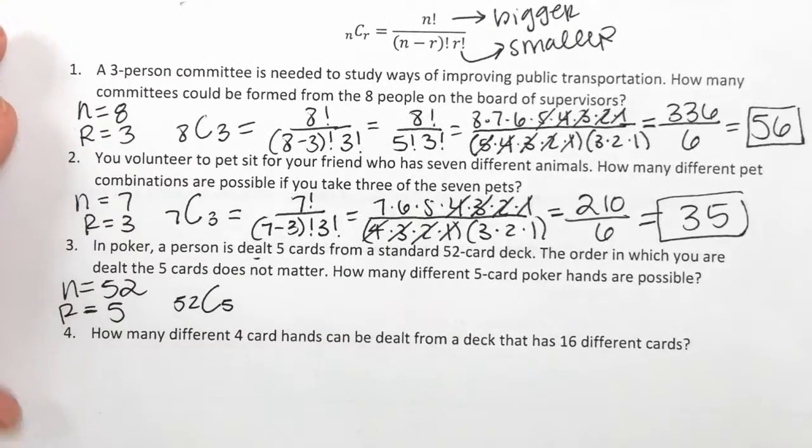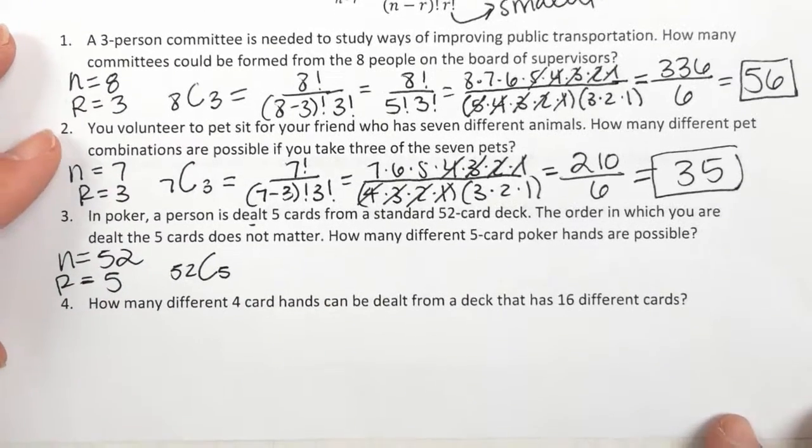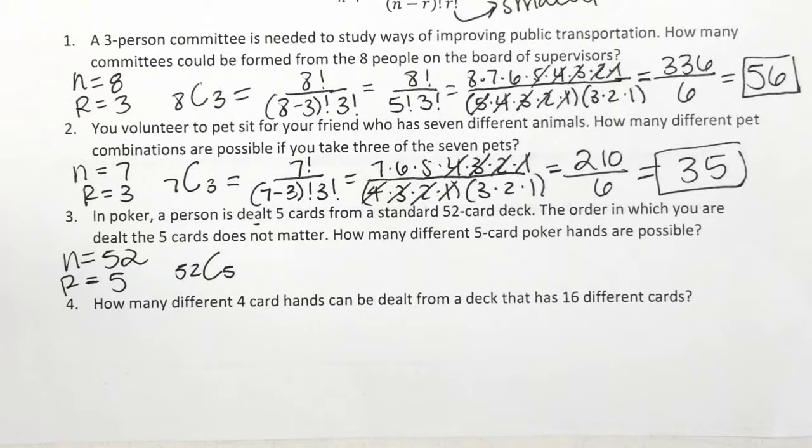I'm going to let y'all do this one and number 4 on your own. And then I'll call on one person for each answer.